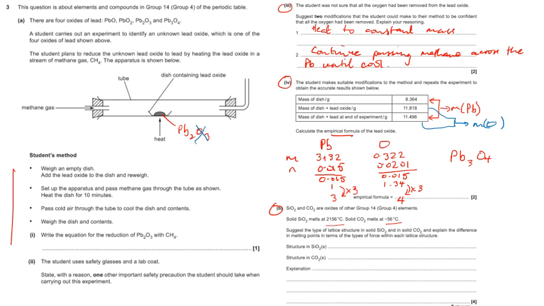Okay, so straight away we think, okay, silicon dioxide, we're quite familiar with that. It's a giant covalent structure, and carbon dioxide we know already, but this melting point data confirms that it's a simple molecule. So let's write those down. Structure in silicon dioxide: this is giant covalent lattice. Right, because it's solid, it's a lattice.